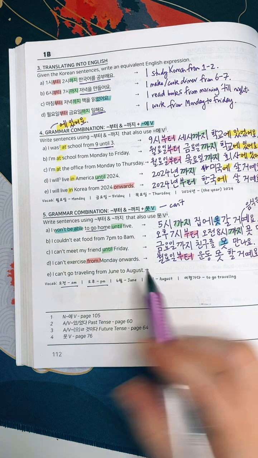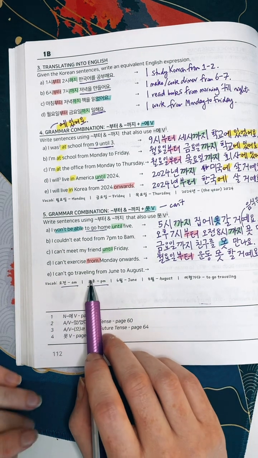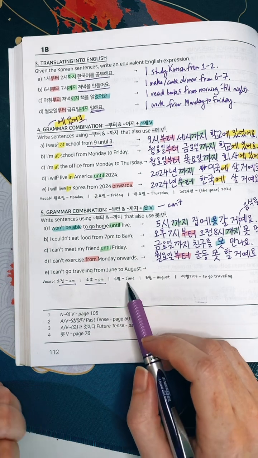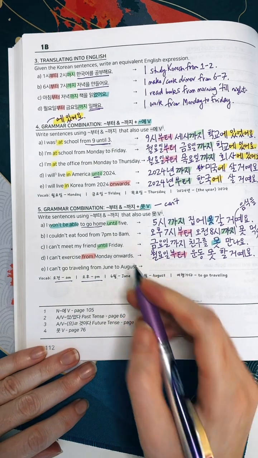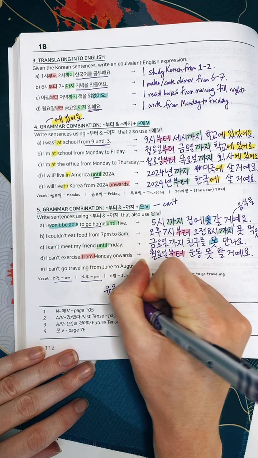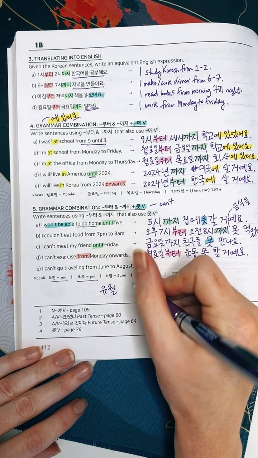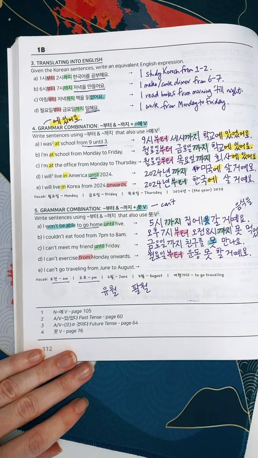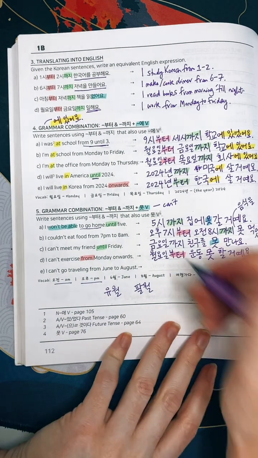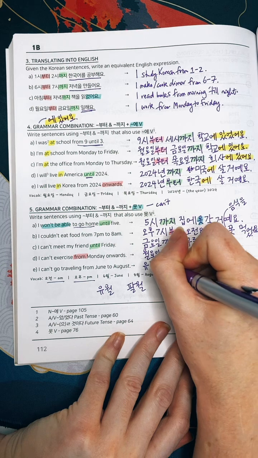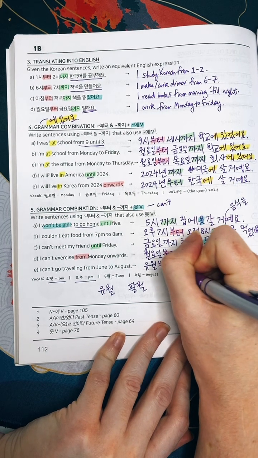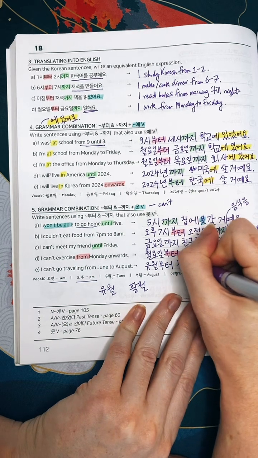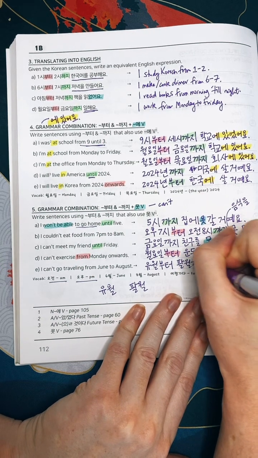All right. And lucky last, E. I can't go traveling from June to August. All right. June here is 6월. 6월 is June. August is 8월. 8월 is August. So from June is 6월부터. To August is 8월까지.